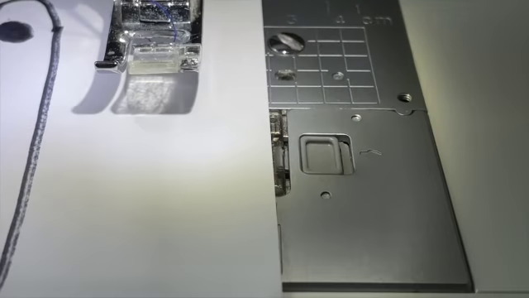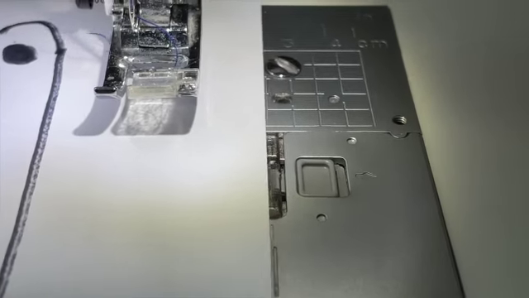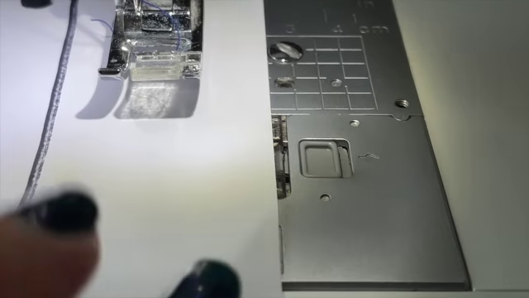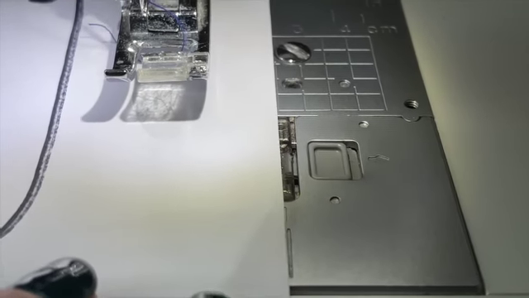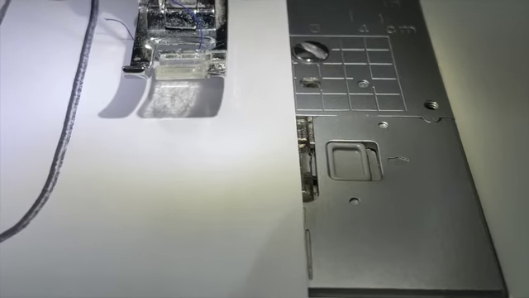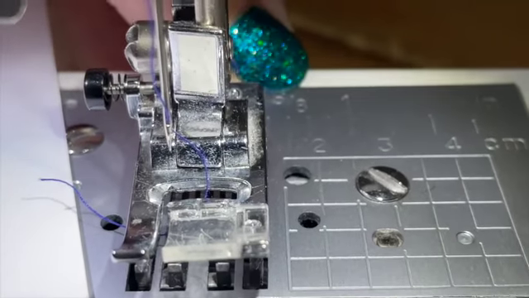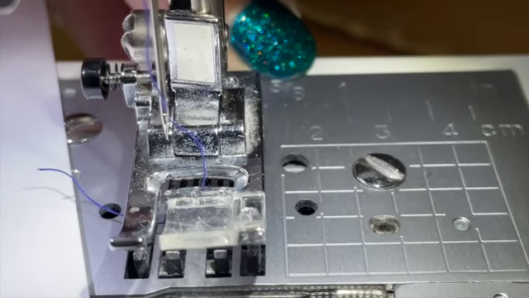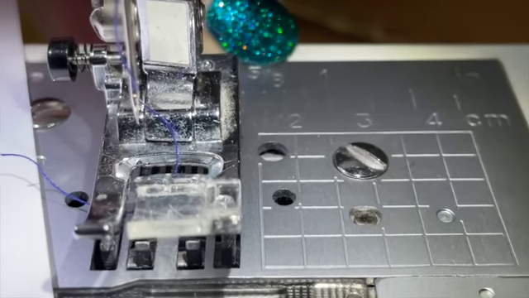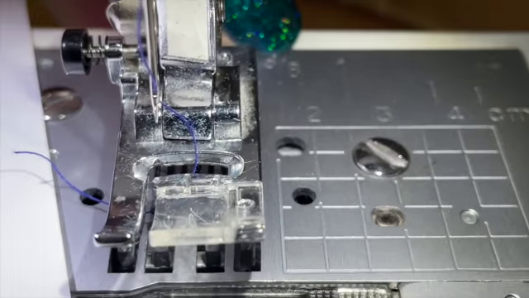But if you concentrate on running your fabric across this, matching up to the edge of this line here, then you'll keep to an inch seam allowance. Okay, and the same thing here. So 5/8 of an inch just there, which is commonly used. It's about 1.5 centimeters, so commonly used in dressmaking. So we've got 5/8 of an inch there.